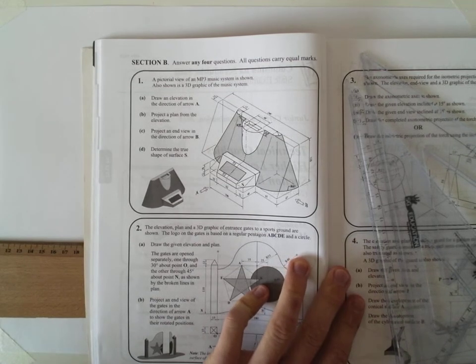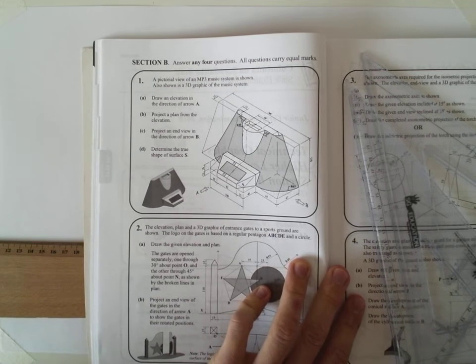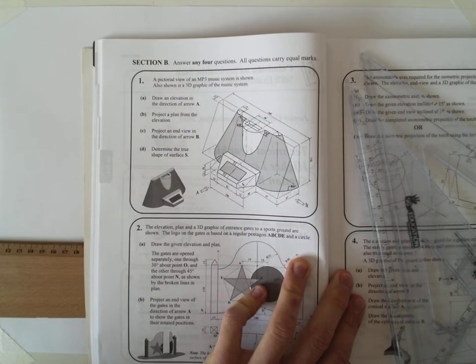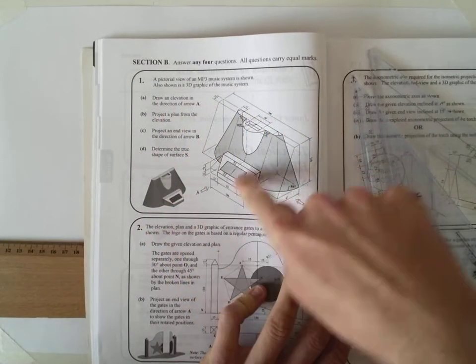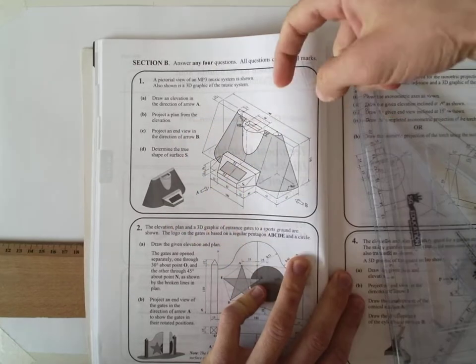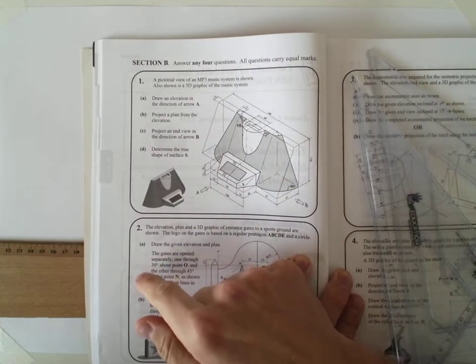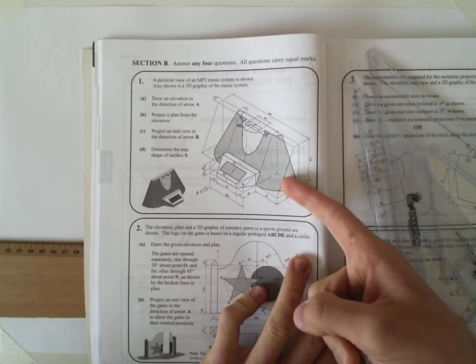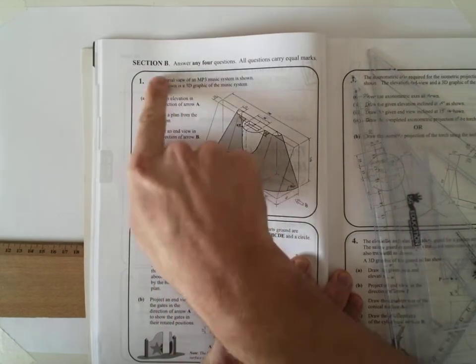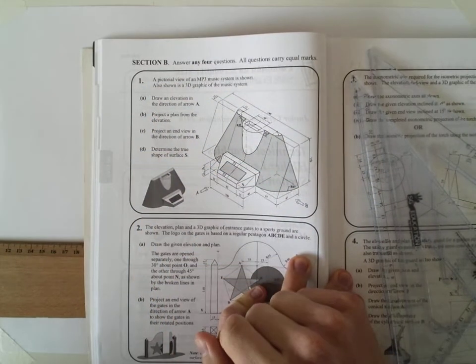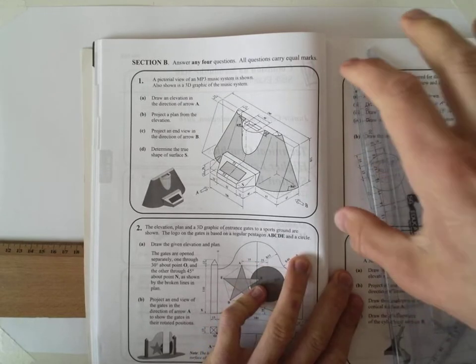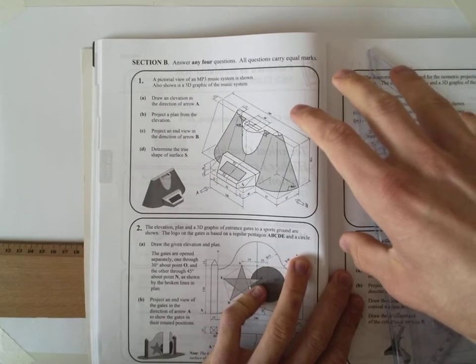So this is the 2016 higher level question 1, the orthographic question. First things first, I'd just like to have a look through the question, just see which direction the end view is going to be projected in order to place my elevations and stuff like that. So draw the elevation direction of our way, that's fine. Project a plan, lovely. And then our end view is in direction of arrow B. Because it's being shot into the right hand side, our end view will actually be on the left hand side of our elevation. So our elevation should be placed in the top right corner of our page.